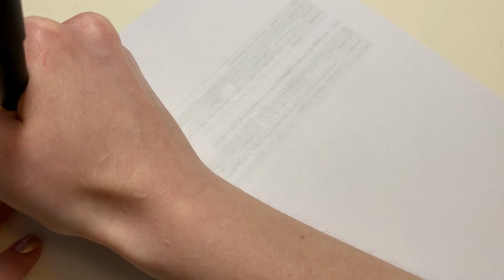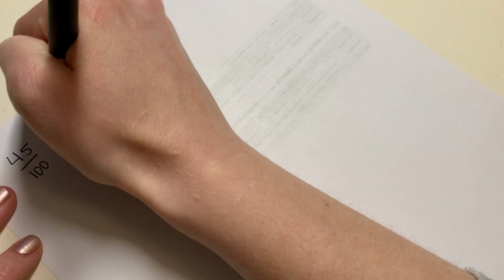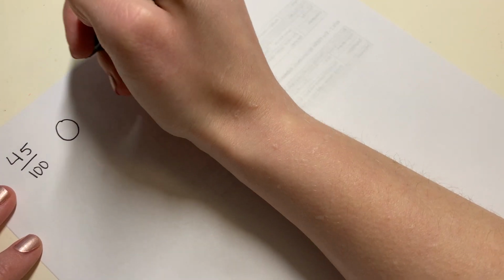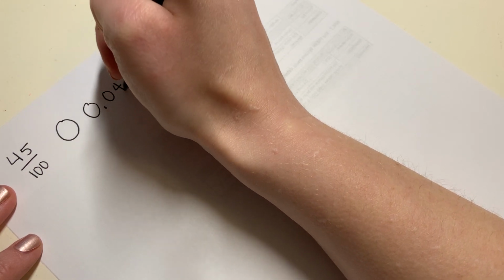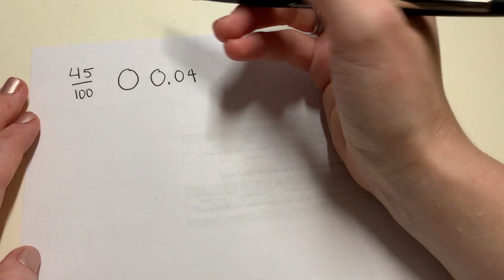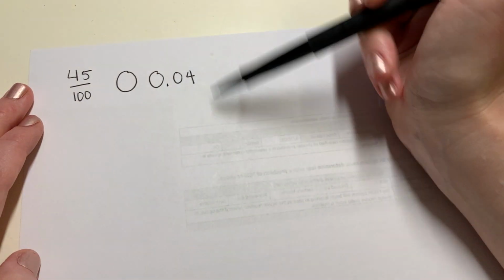All right, today we are going to be looking at decimals and mixed numbers and comparing them. So you're going to be looking at decimals and fractions and comparing them. I'm going to go ahead and start us off with something simple. So I have 45 over 100 compared to 4 over 100. So I have 45 over 100 and 4 over 100.